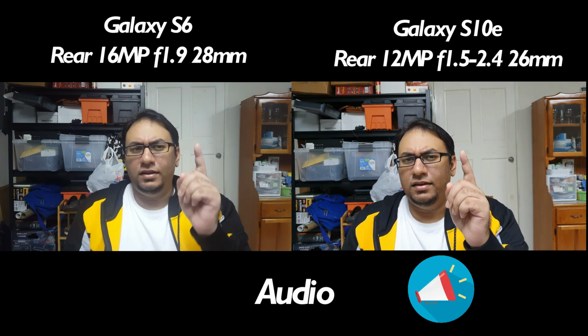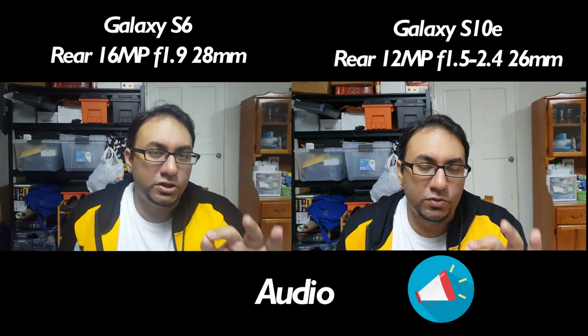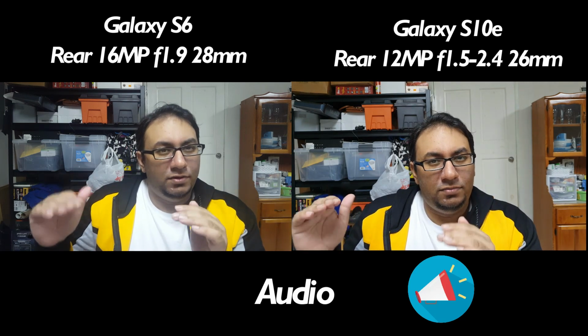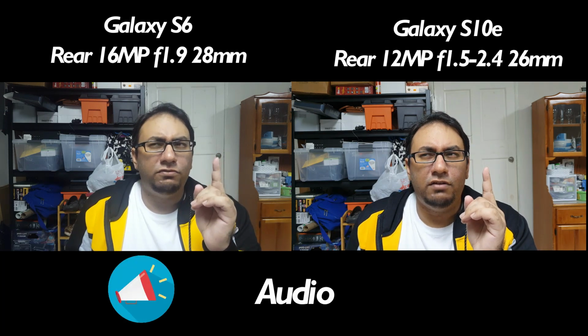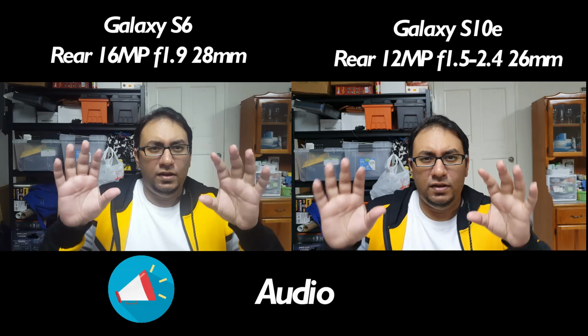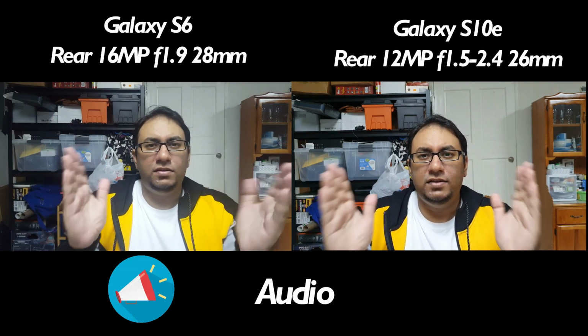And the S10e, hopefully if I have the correct setting on, it's not using the wide lens, it's actually using the normal lens, which I believe is 12 megapixels. It runs at 26 millimeters and it varies, I think, between f1.5 to f2.2 if not mistaken. So it's set to standard. Both of these are set to standard right now, and this is just to try to compare both. I chose this specific camera on the S10e because it's the most similar spec to the S6. So hopefully it works out best.